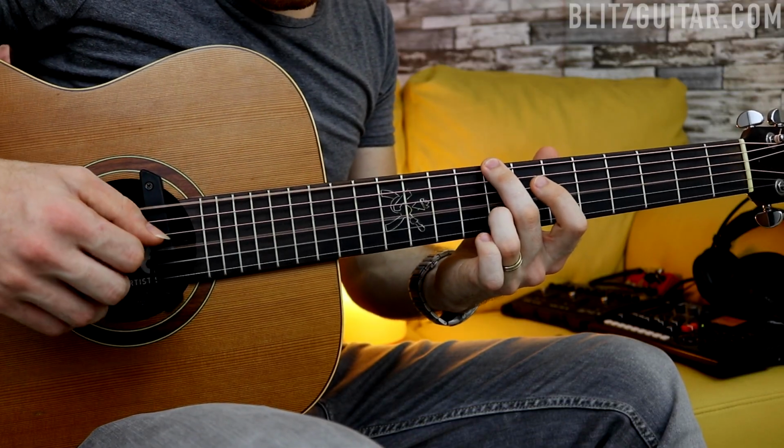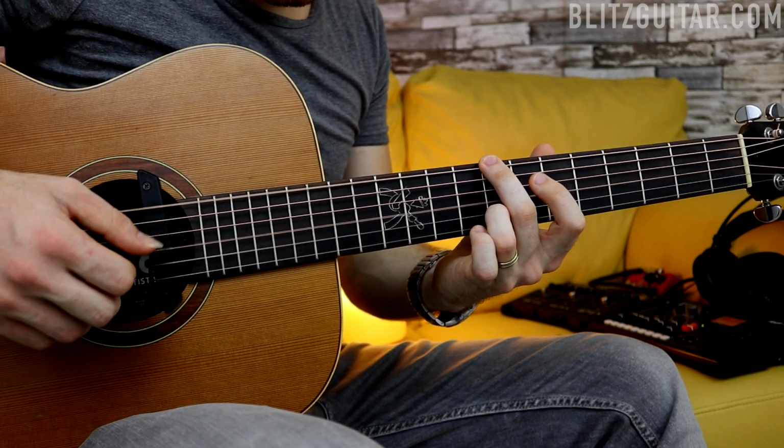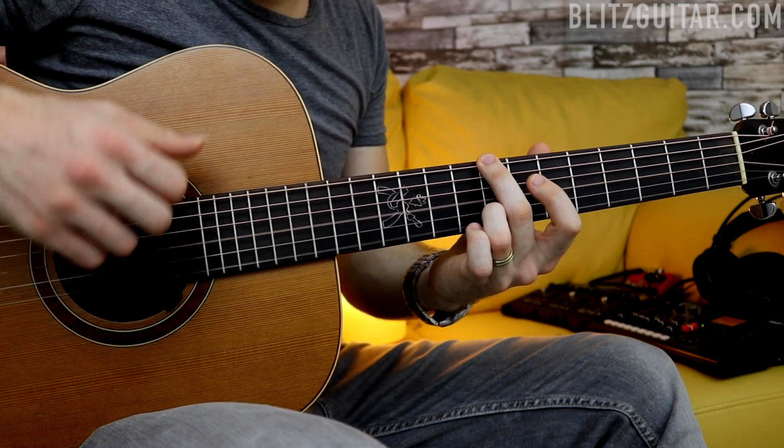Now the last chord is the C major. We're only gonna add the G string open. I'm gonna play like this. 1, 2, 3, 4, 5, 6, 7, 8.